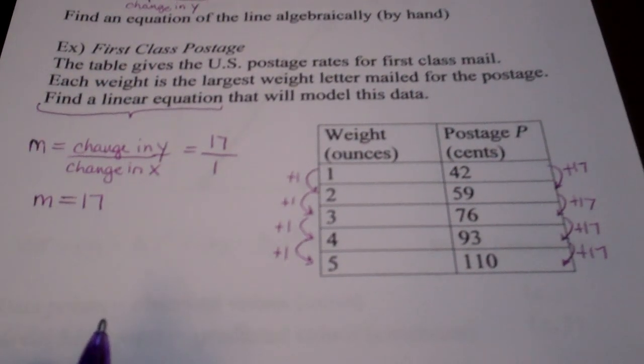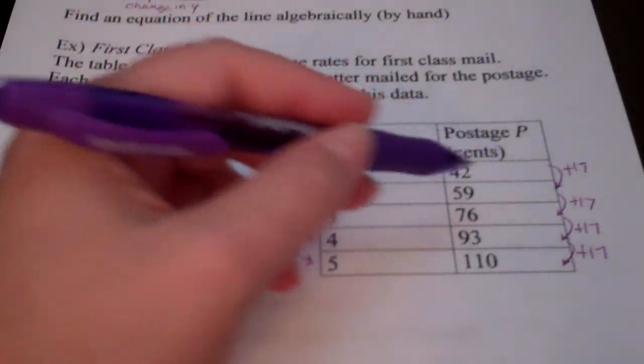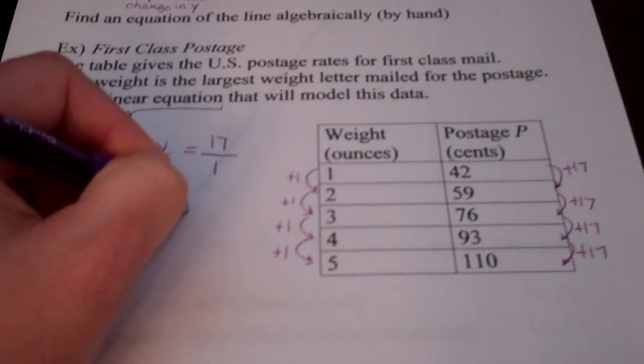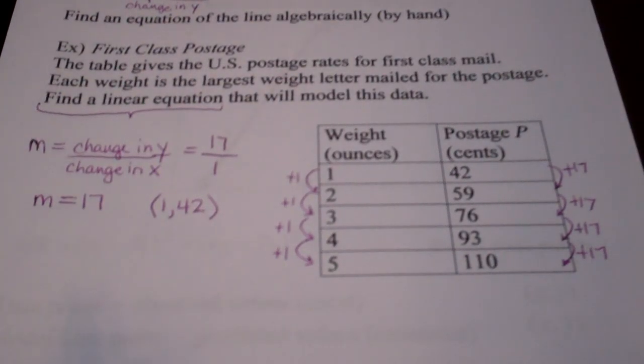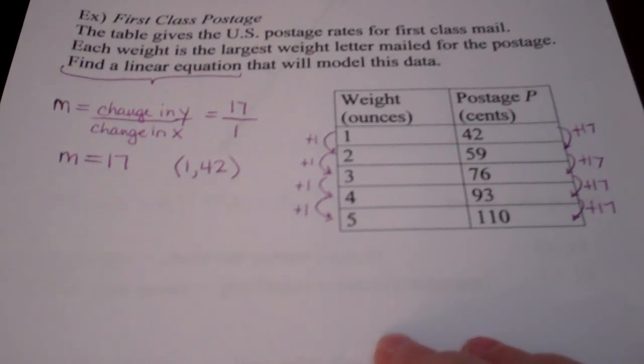And now we would like to find the equation of a line. So you want to maybe pick one point from this chart. I'm going to pick the first point, not for any good reason. Any of these points would work the same and give you the same answer.